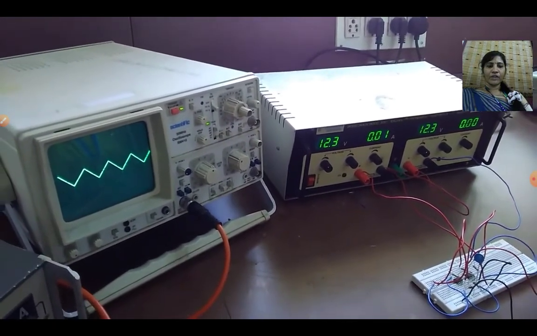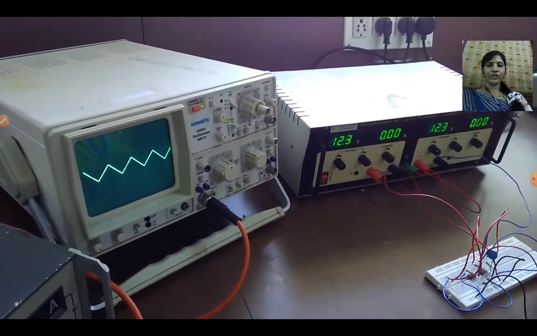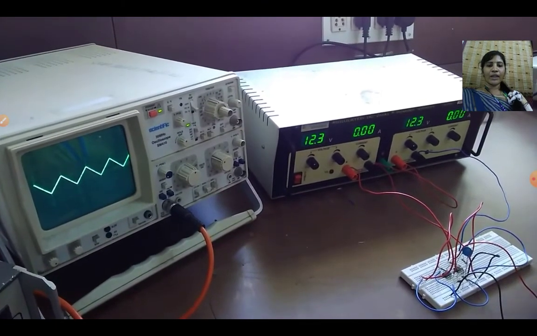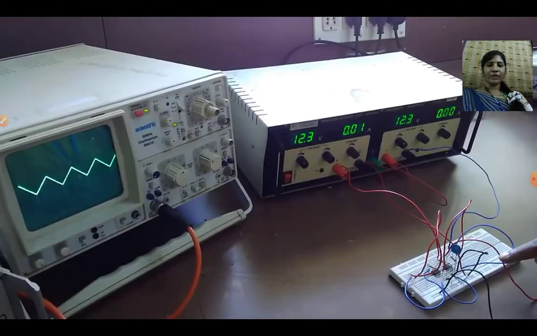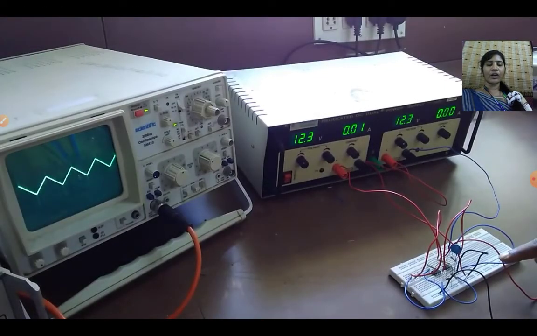So the first part of the circuit is going to be the astable multivibrator. In case of your astable multivibrator, a square wave will be formed, and the second part of the circuit is going to be the integrator circuit. In that, the output waveform is going to be the triangular waveform. So here the astable multivibrator output will act as an input for the integrator circuit.